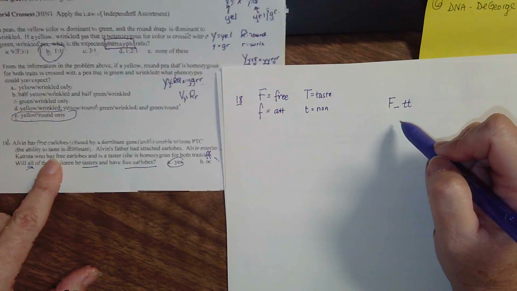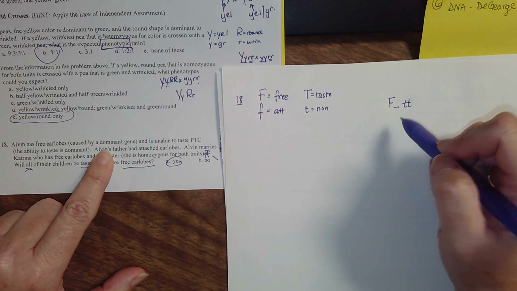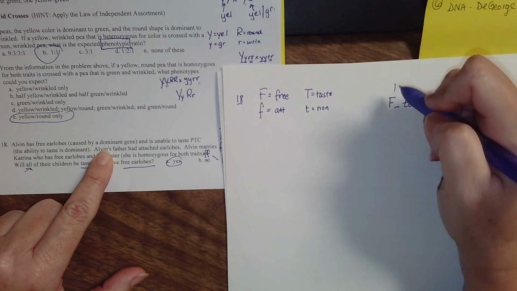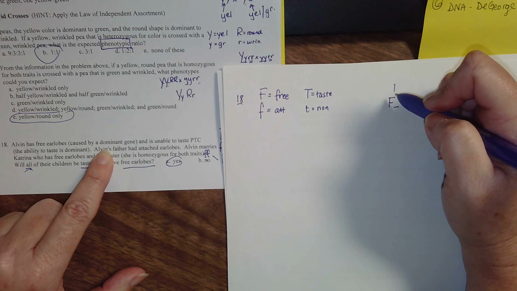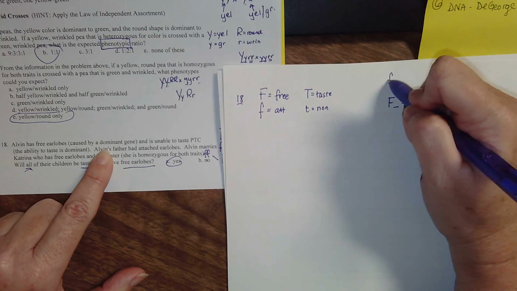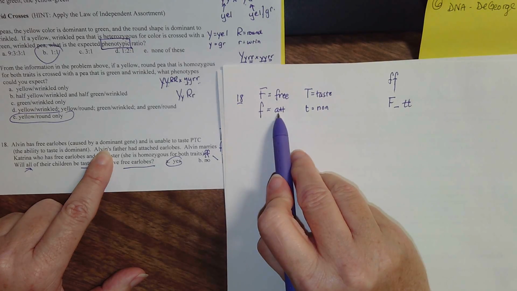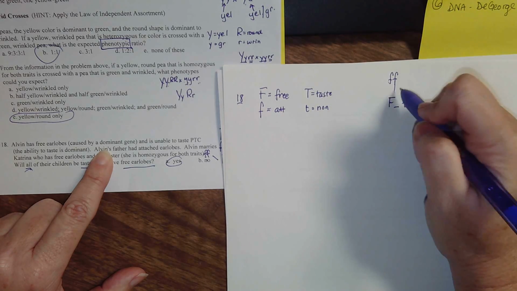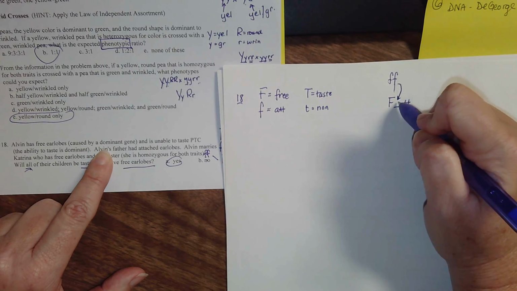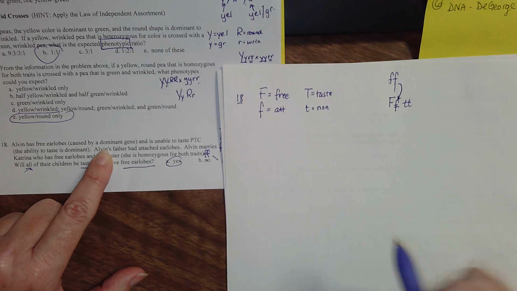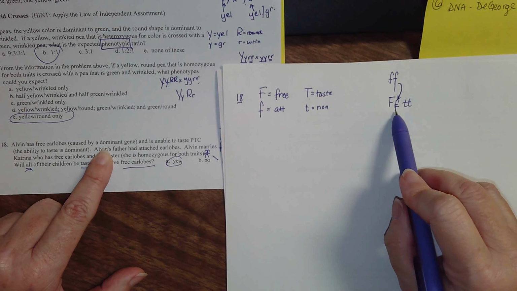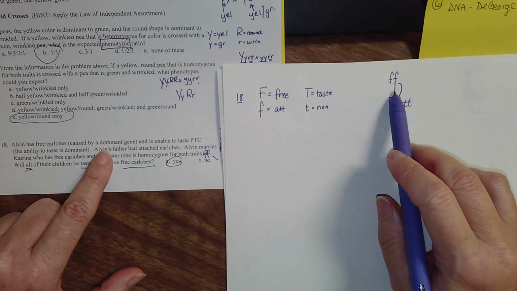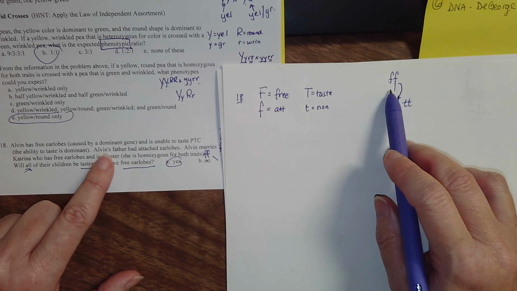All right. We know that Alvin's father had attached earlobes. So that means his father had to be little f to have attached earlobes, which furthermore means that that's the only allele that his father could have contributed to Alvin. So Alvin is heterozygous because his father contributed that small f.